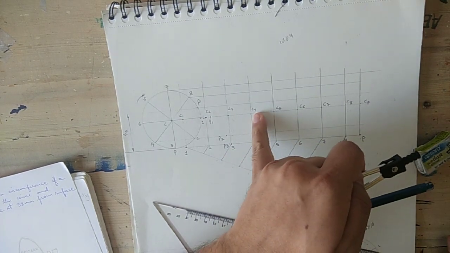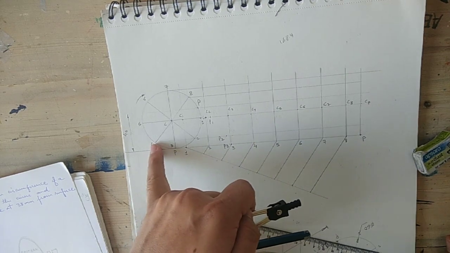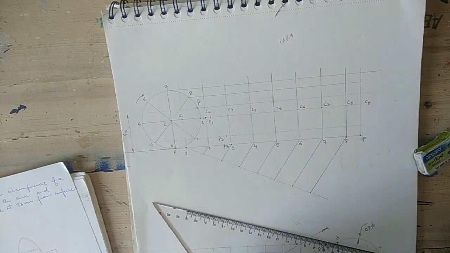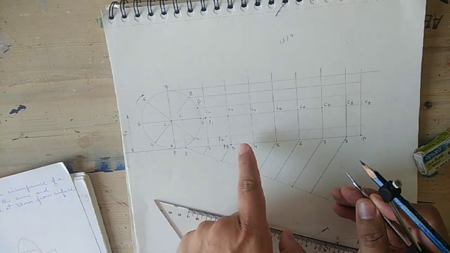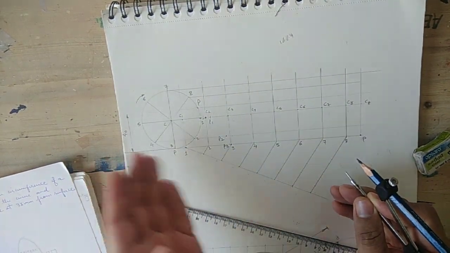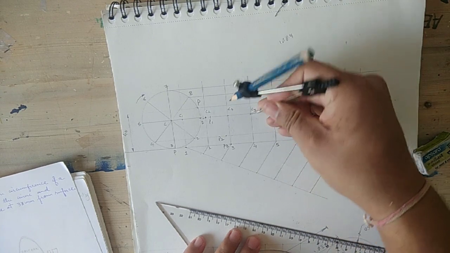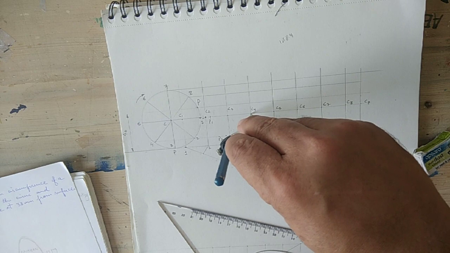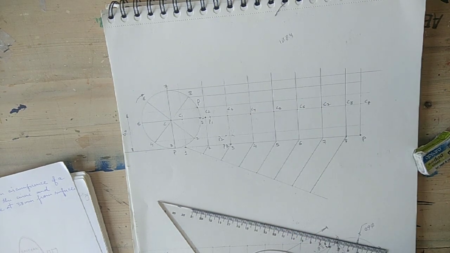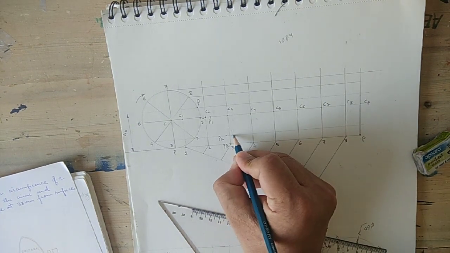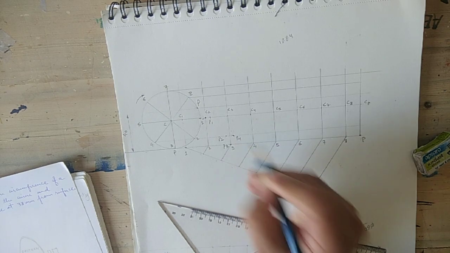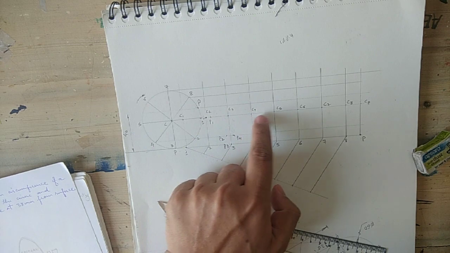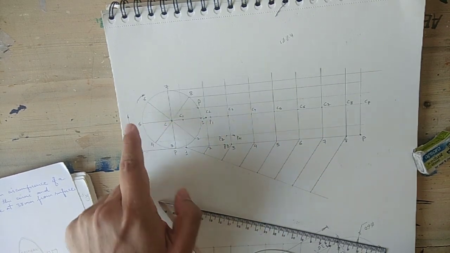Now class, C4, and this is the extension of 4, and your 4 point is lying towards the left. So that's why, class, from C4 we will mark towards the left on the extension of 4. So this is C4, and we will mark the extension of 4 towards the left. So this point is your P4. Now C5, extension of 5, and 5 is lying towards the left.